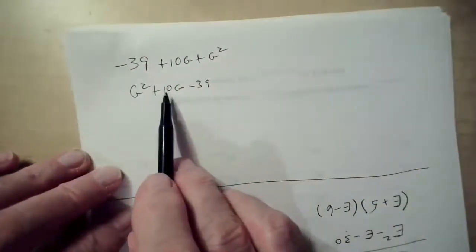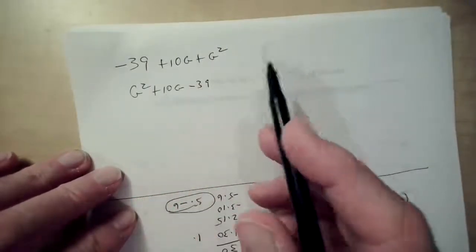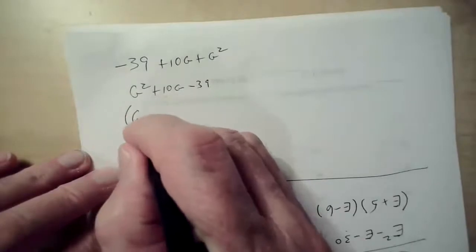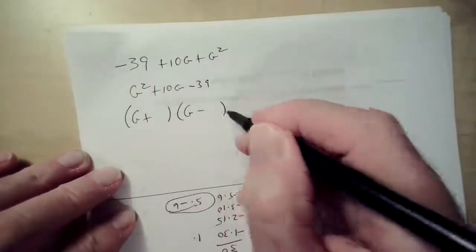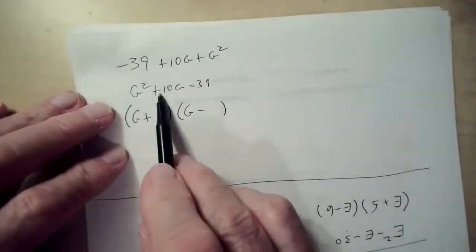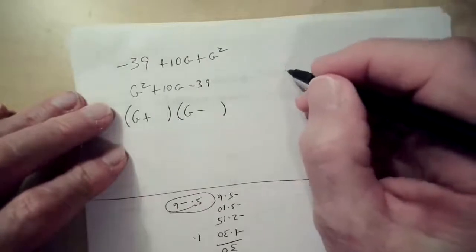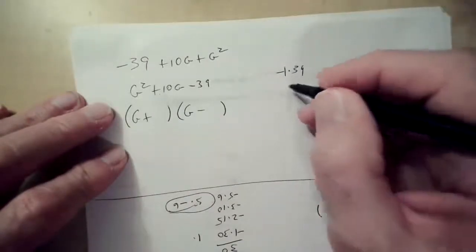Now again, in this case, we really don't care about the linear term because the constant is negative. It's going to be g plus something and g minus something. Now, what are the factors of 39 that add up to a positive 10? -1 times 39?